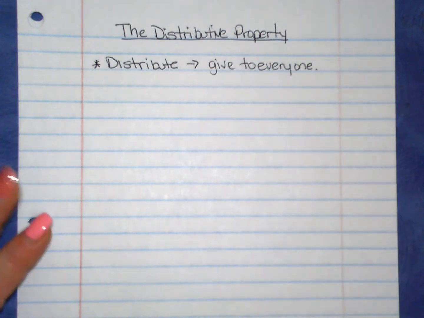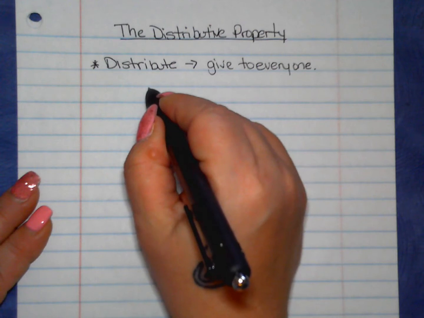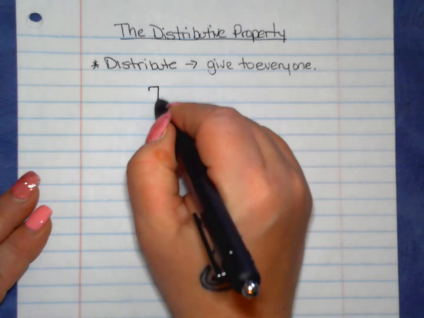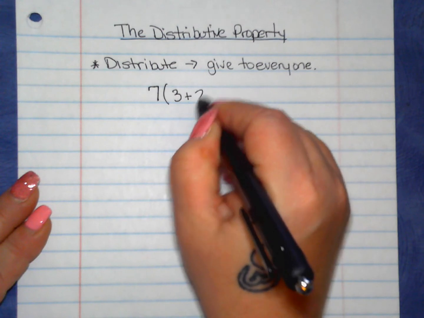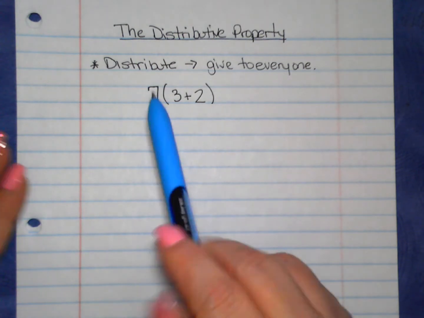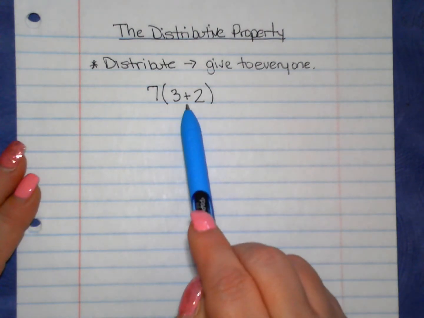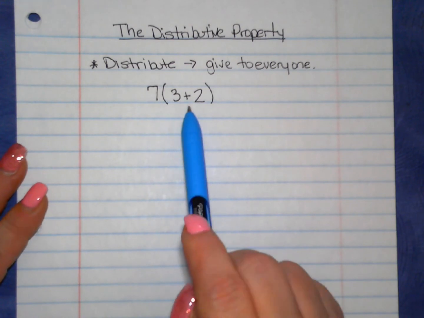Okay, and so I'm going to show you an easy example to start with. Okay, so let's do 7 times 3 plus 2. So what I want to do is to make this easier, I could do 3 plus 2 is 5, and then 7 times 5 is 35.